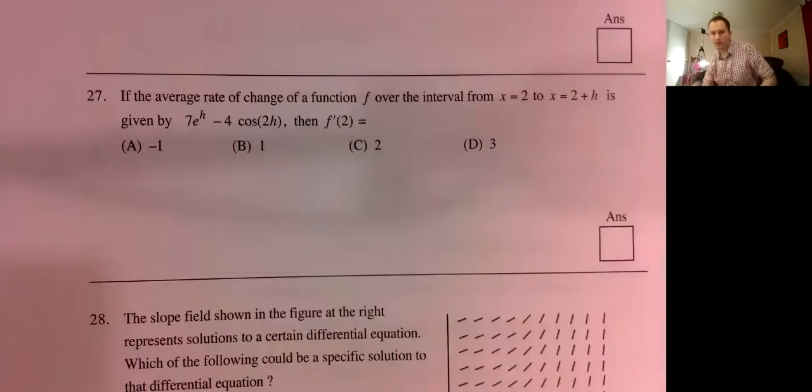All right, guys, I'm doing number 27 now from practice exam number 2 by request. And so you can take a look at the problem here. Let's just take a little preview of it.